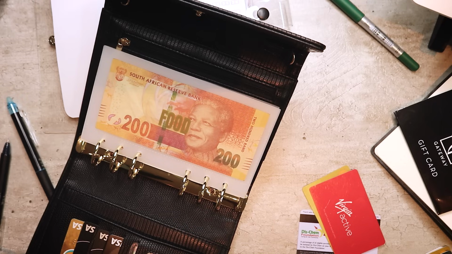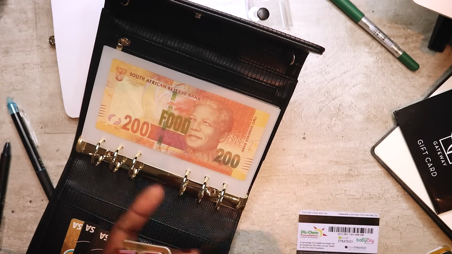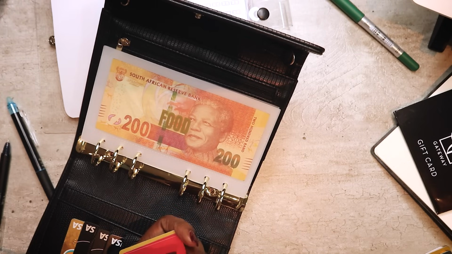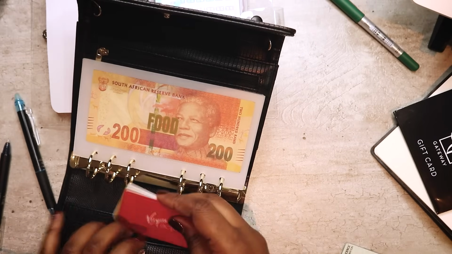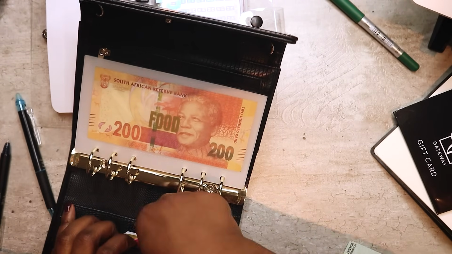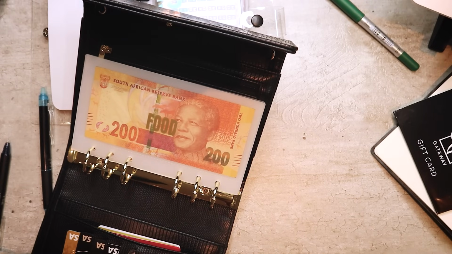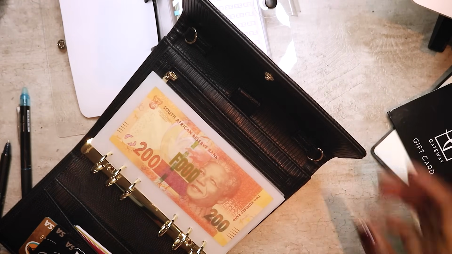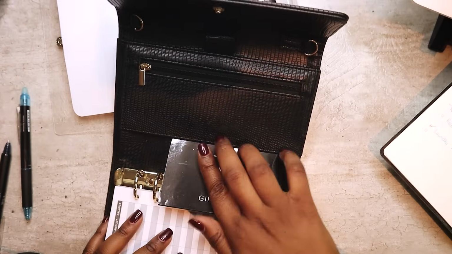Why is this one so sticky? Goodness me. I think I'm just going to put it here on the side where I sort it out. This one is also sticky. And then macro. Let's put you guys here at the back. We'll leave out the pen. Okay, and this is done. Oh, let me put this in here.